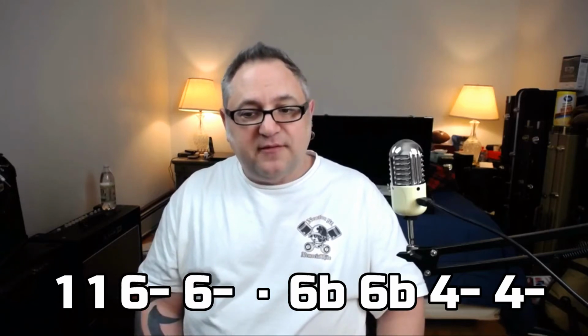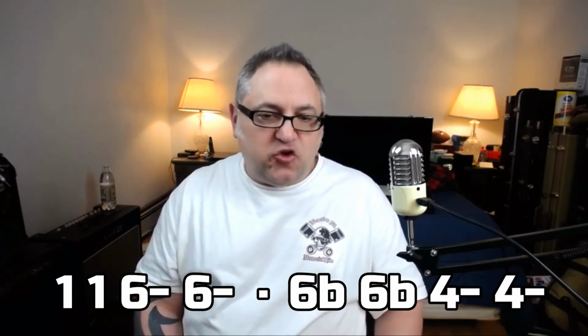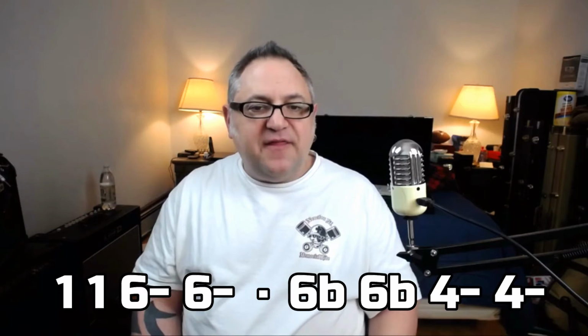So we see 6 flat twice, and then the next 2 bars are 4 minus. You'll notice that between the 2, there's a dot centered, and that's just to tell you there's a breakup of 4 bars, so it's easier to read. And so that kind of thing goes on. People will notate sometimes. They'll put a V for verse, C for chorus at the beginning of the line to let you know, so you can see the form of the song.